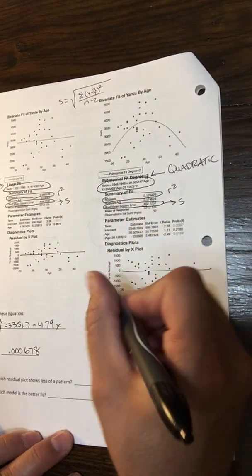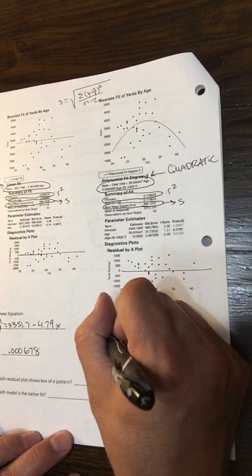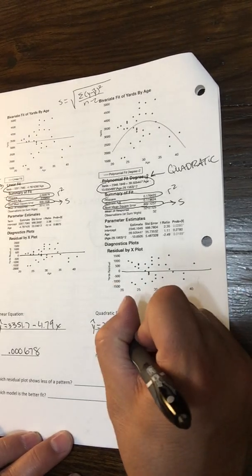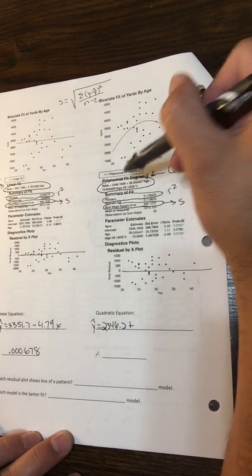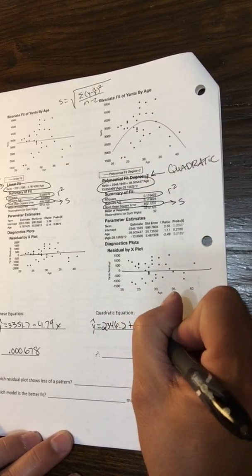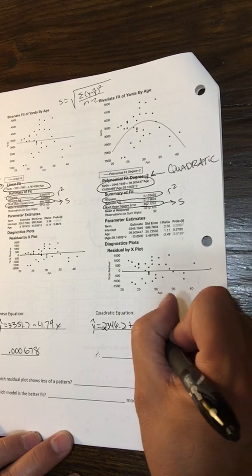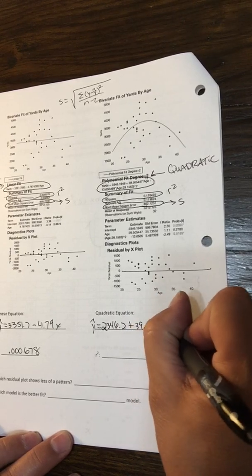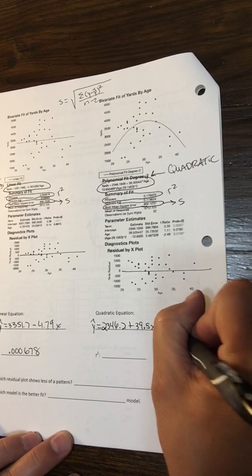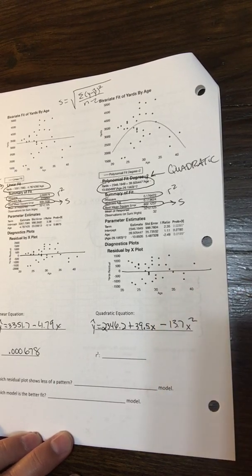Okay, the quadratic equation, that one's going to go y hat. I go with a constant first, so 2,346.2. I'm going to write small because I think we're going to have a lot of numbers to write down here. Plus 39.5, and that's times, it says age there, so I'm going to put an x, and then there's a minus, and it's minus 13.65, so I'm going to go 13.7, and that's x squared.